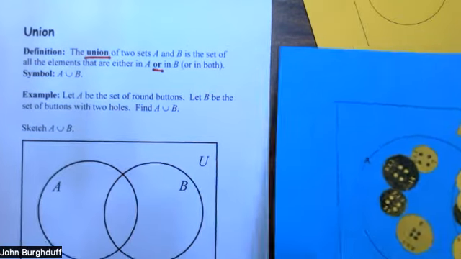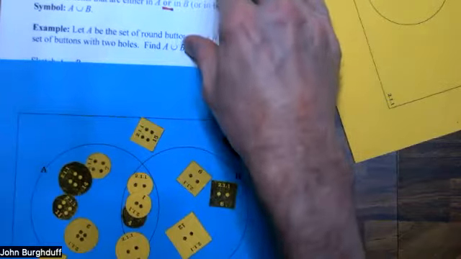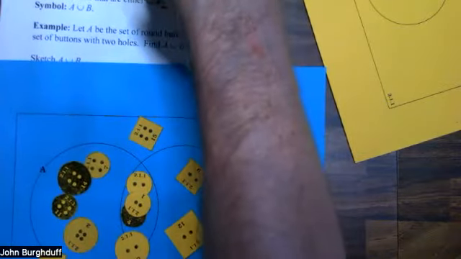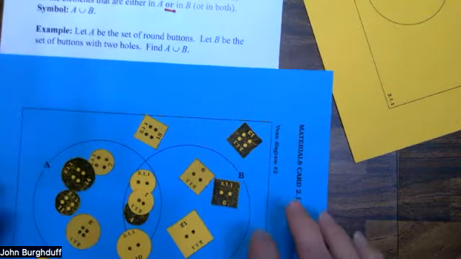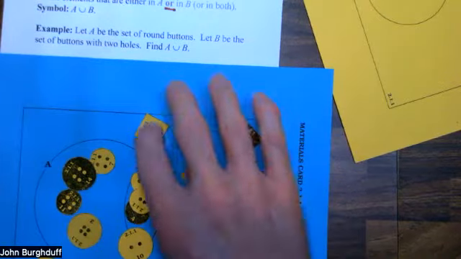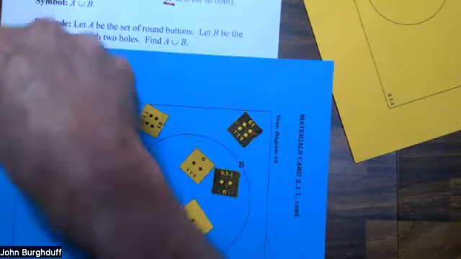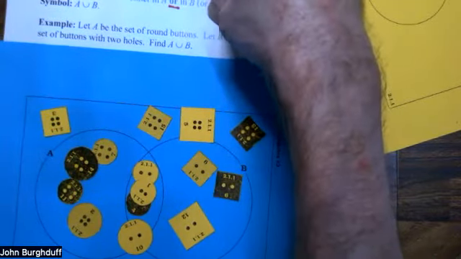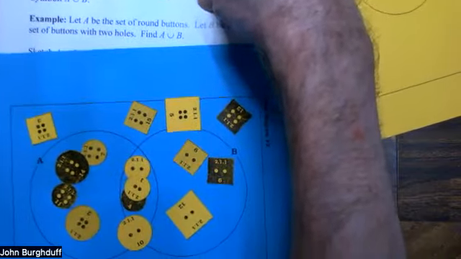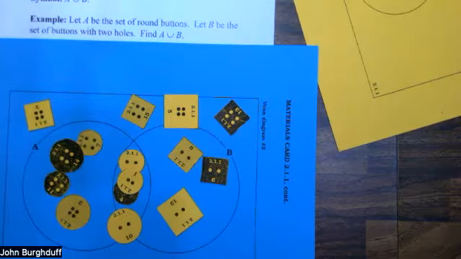My definition here is going to call for us to use the same set of buttons that I had before. Let A be the set of round buttons and B be the set of buttons with 2 holes. Let's see if we can figure out where A union B is. Got to get everyone back on the picture here. Tell you what, let's move these up here so we don't miss them. Going off the bottom of the camera a little bit. And straighten that up. Where is A union B?